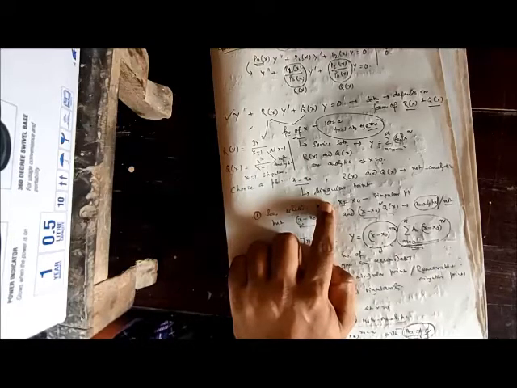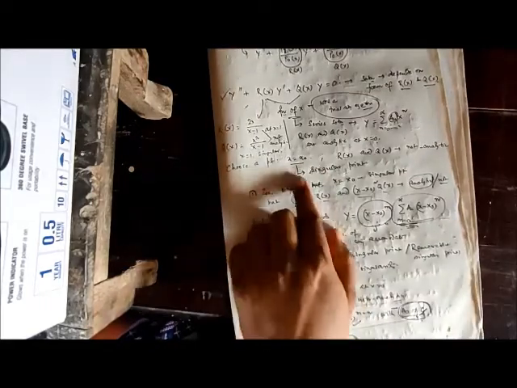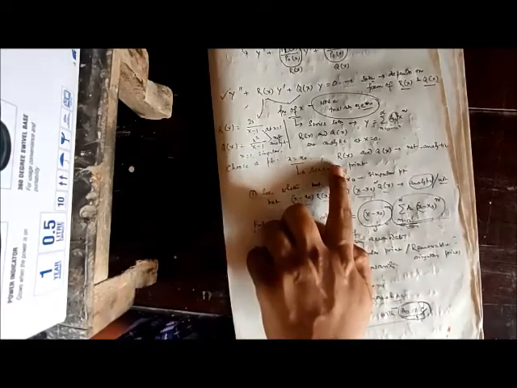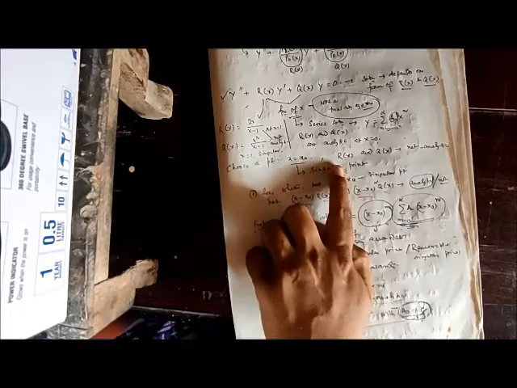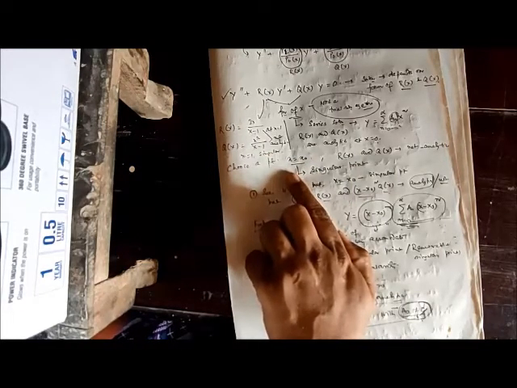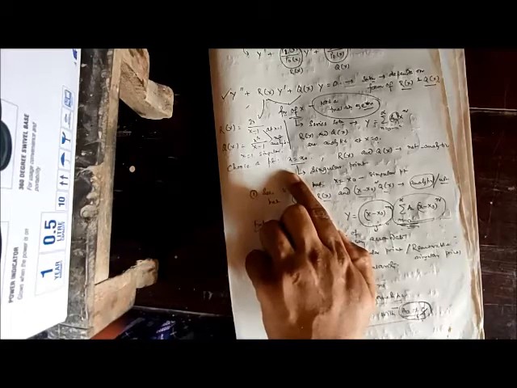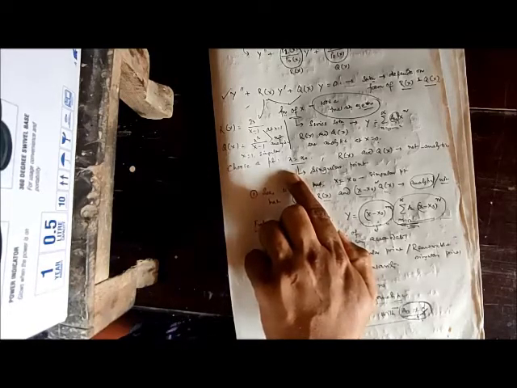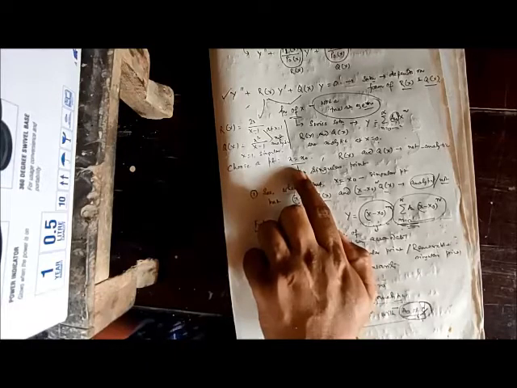Now you are able to find the root if this function has a regular singularity at x equal to x0. But if there exists no regular singularity, only an ordinary singular point, then you cannot find any solution of the differential equation at that point.